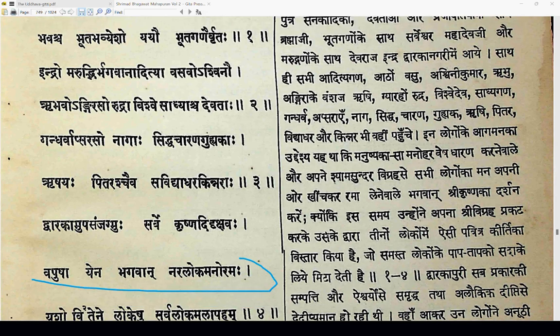So all these people came there. Indra came with the Marudganas. There are forty-nine Marud Devatas, so with them also he came there. Then the twelve Adityas, the eight Vasus, and the Ashvinau, the two Ashvi Kumaras, also came there.